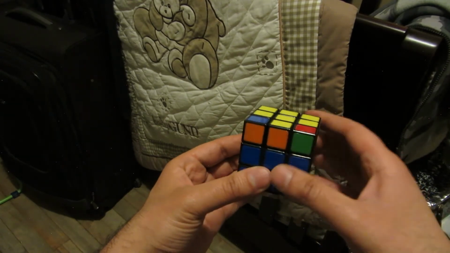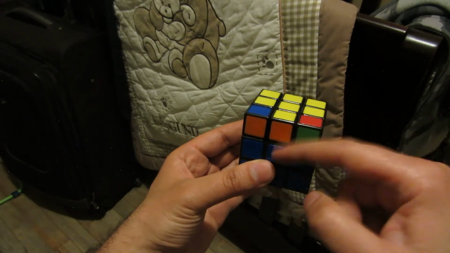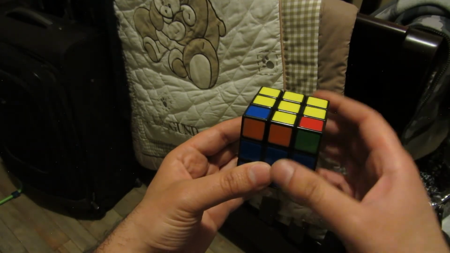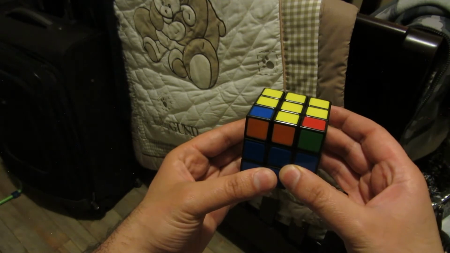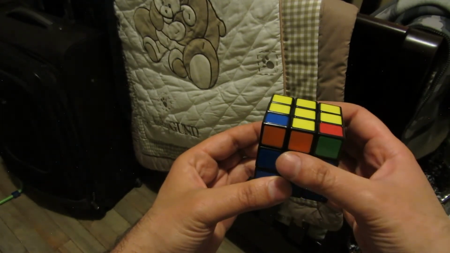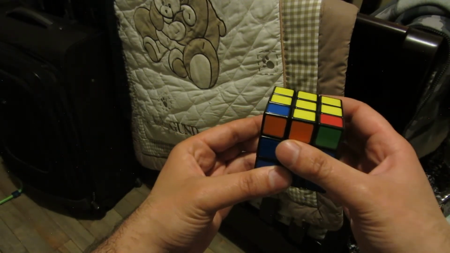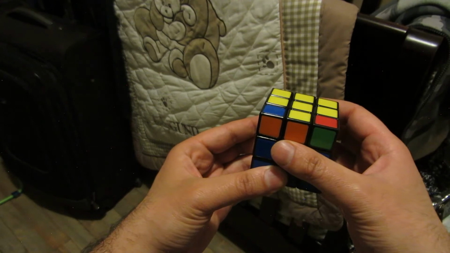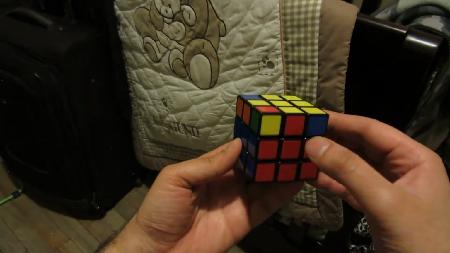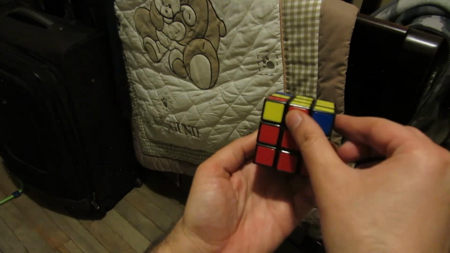Sometimes you have them across from each other, like this, on this side and on this side. So you have to hold the cube like this, so that one of them is facing you and one is in the back, and you do the same algorithm I'm gonna do now. Once you do it once, you're gonna notice that you're gonna have two matching colors like this.